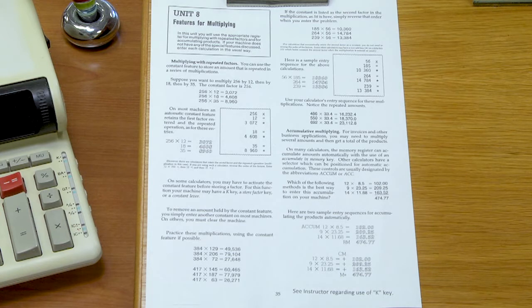Okay, now we're getting into the fun stuff. Features for multiplying. And you should have seen on the bottom of page 35 that it says see instructor regarding the use of the K key. In Unit 6 we worked with a constant, but that was for adding and subtracting. And we used what key then? We used the memory key, right.